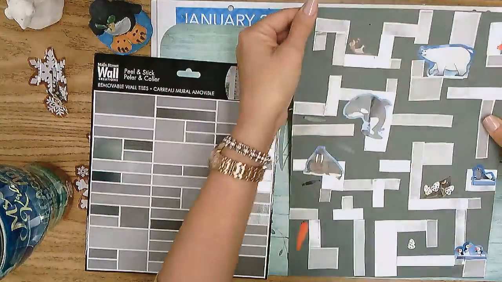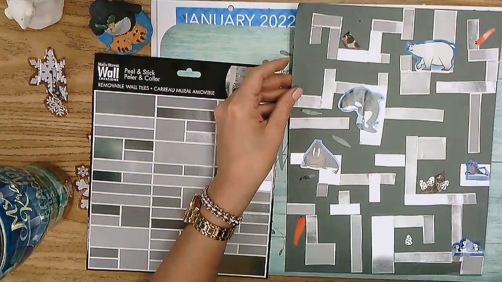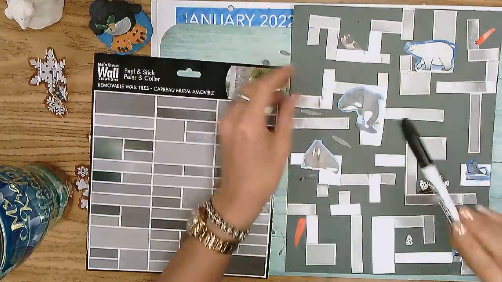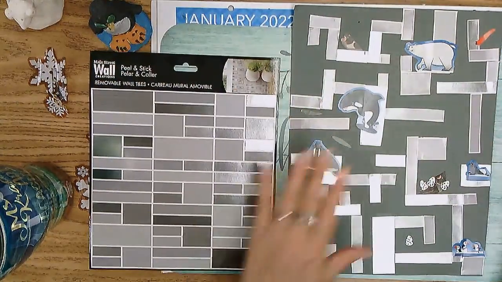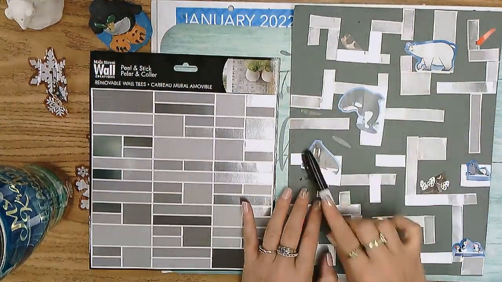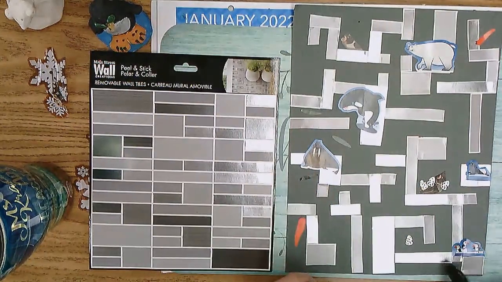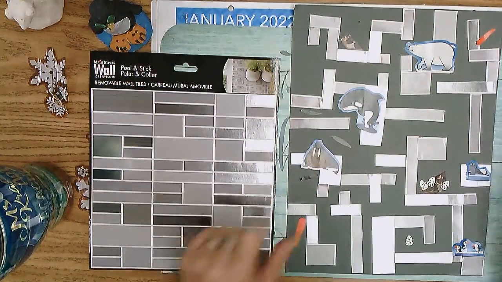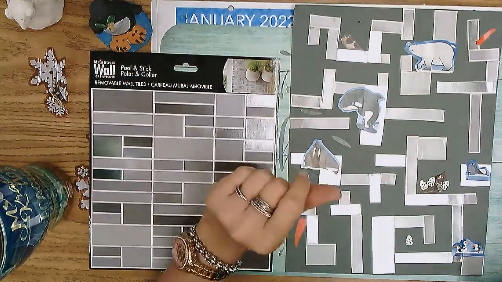So for moms at home, this would be reusable because when you laminate it for homeschool, all you do is use a dry erase marker and let your kids practice their food chain and avoiding the main predators in the system and helping the mom get back to her nest and grab her fish.